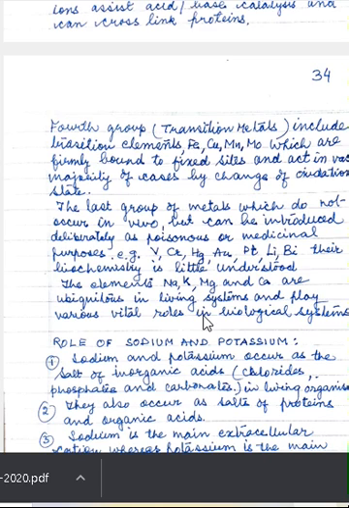The last group of metals do not occur in vivo but can be introduced deliberately for poisonous or medicinal properties. Examples are vanadium, chromium, mercury, gold, platinum, lithium and bismuth. Their biochemistry is little understood. The elements like sodium, potassium, magnesium and calcium are ubiquitous in living systems and play various roles in biological systems.